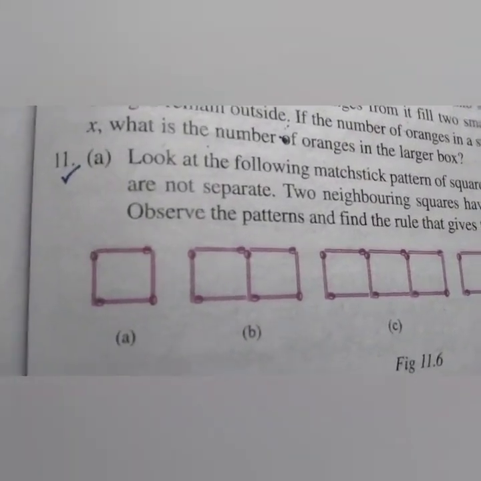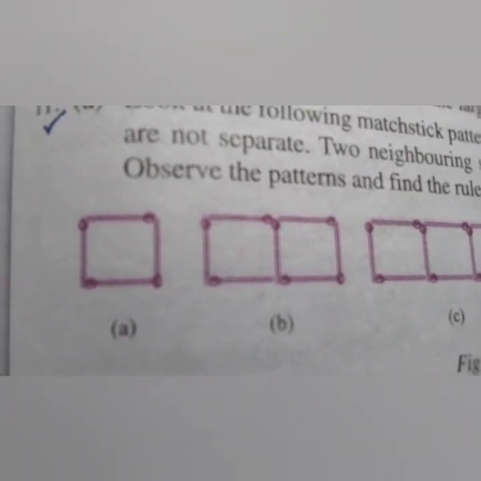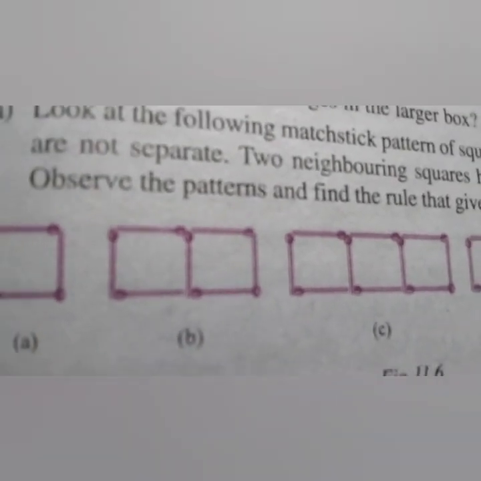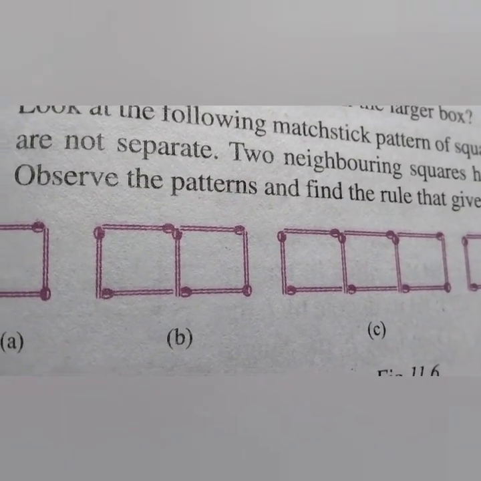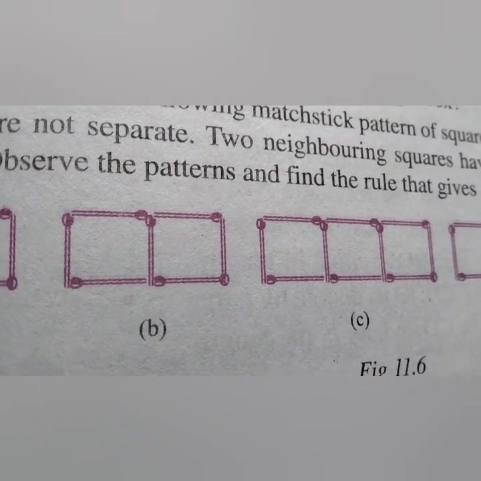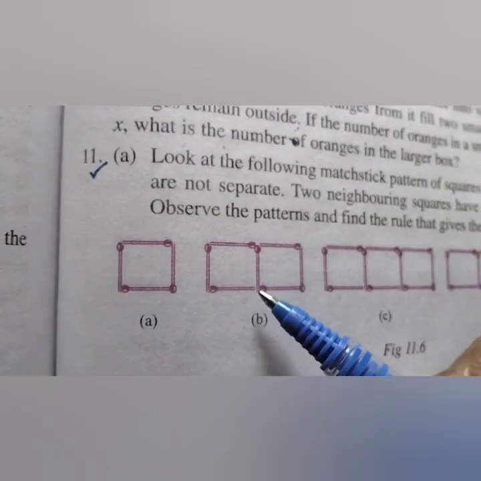Look at this first picture. The first square has 4 matchsticks. But look at the second picture. It has two squares combined. Now, let's count the number of matchsticks used here.